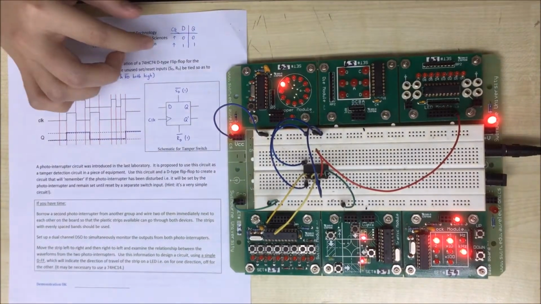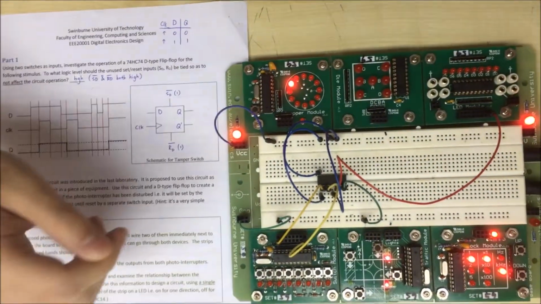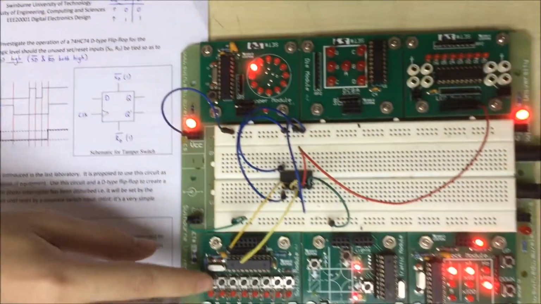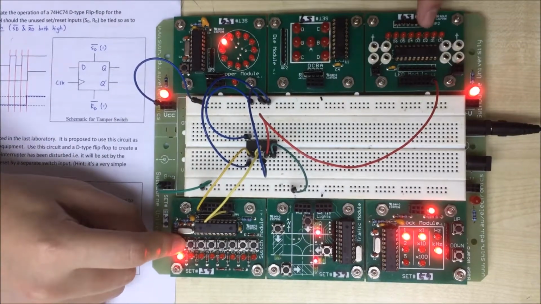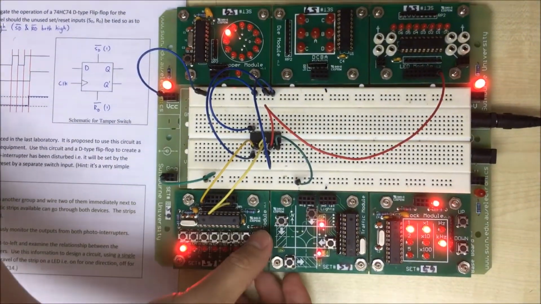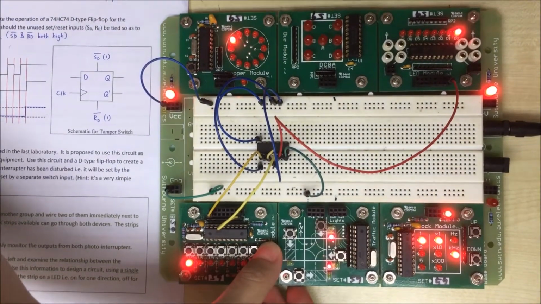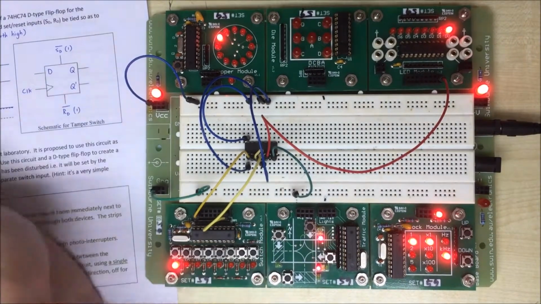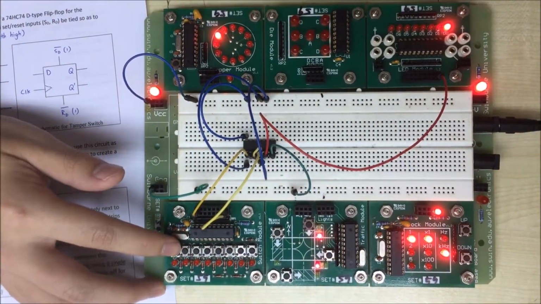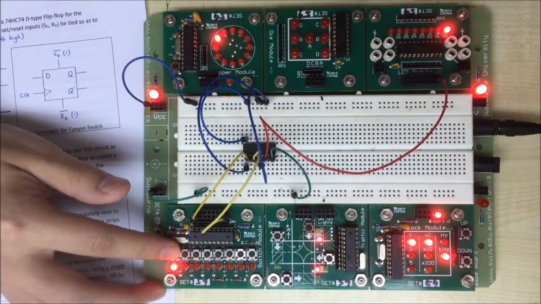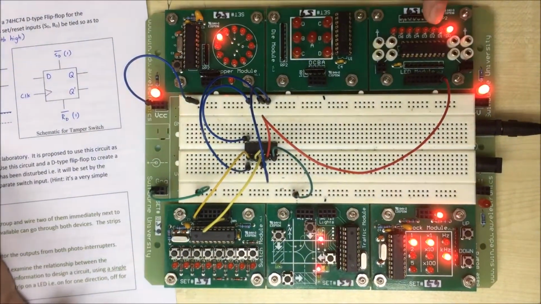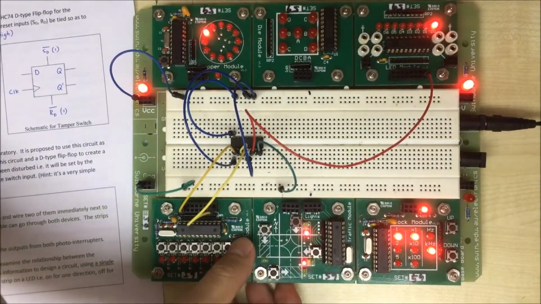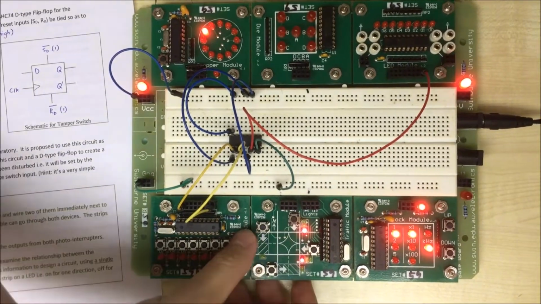In this part 1, we use the D-type flip-flop. We construct the circuit to prove the theory based on this truth table. When D is 1, there is no output, but when the clock has its rising edge, there is an output. So when the clock is off, no matter whether the input is 1 or 0, there is no change in output. The output will change only when I press the clock, which is the rising edge.